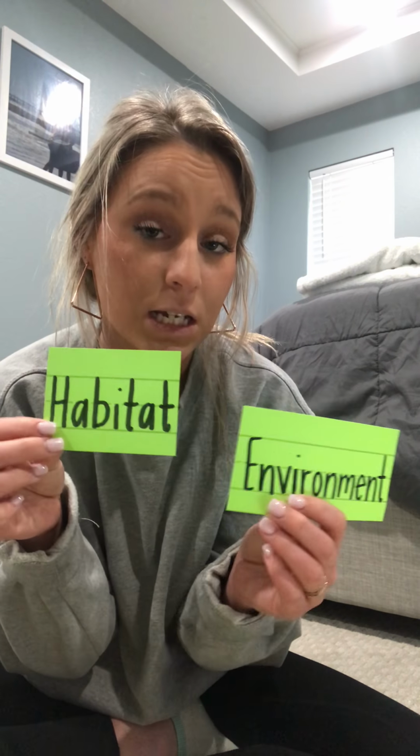Can I take a polar bear out of its habitat or environment and put him in my backyard? Go out and pet him? No, Miss Mac. That polar bear will not survive, right?